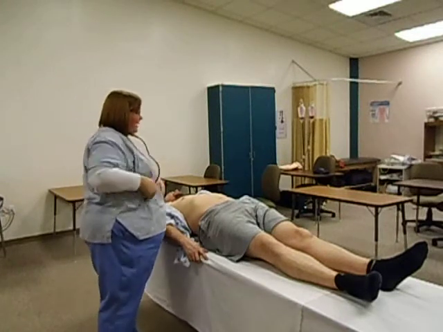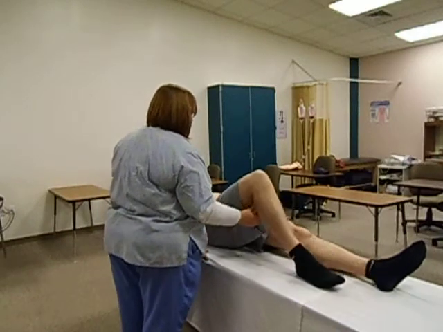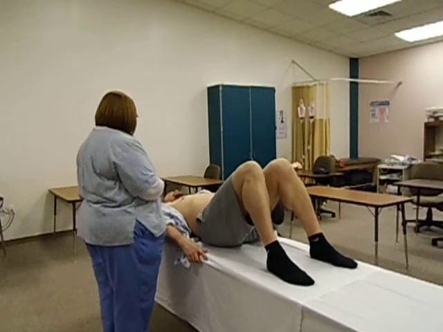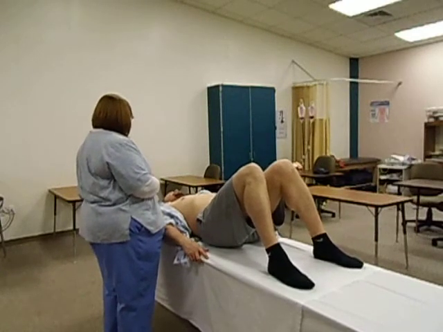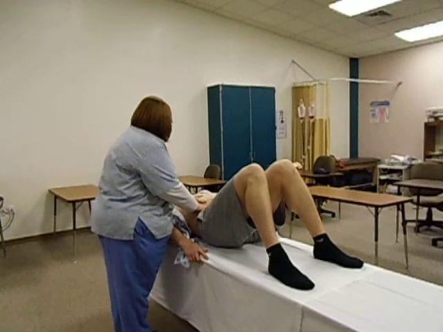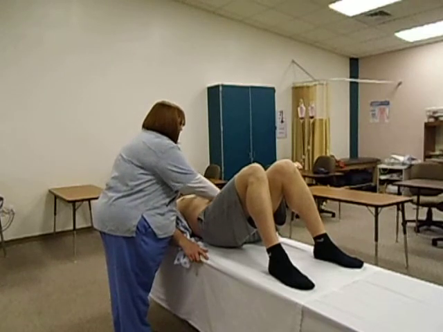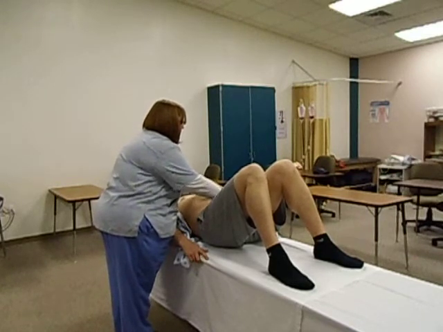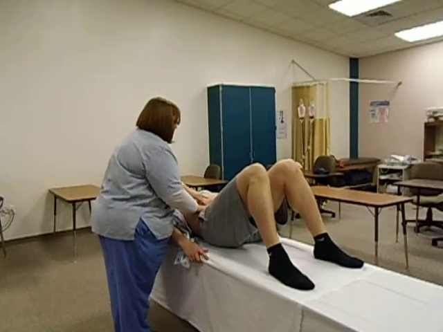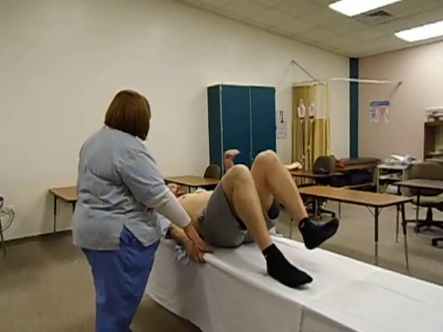I'm now going to palpate his abdomen lightly. If you will, please bend your knees for me. Have you noticed any areas of tenderness lately in your abdomen? Anything of discomfort? No. Okay. Please let me know if you feel any discomfort as we do this. Okay. I'm going to ask you to sit back up for me.